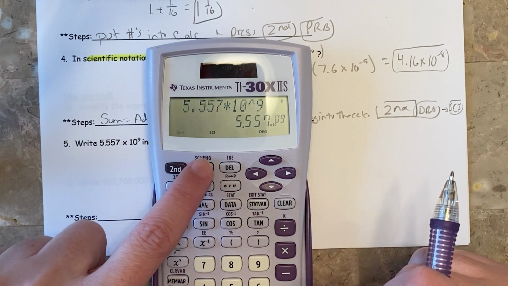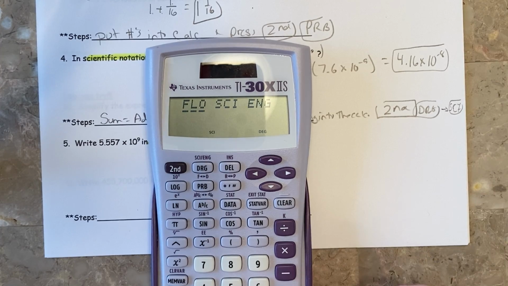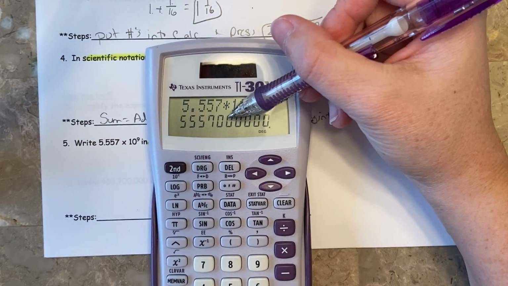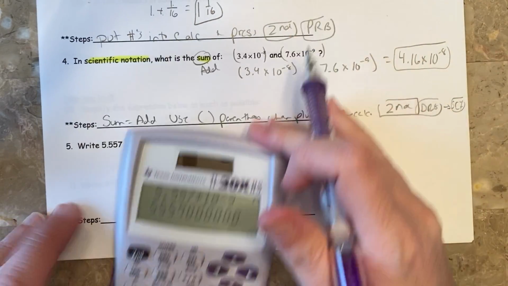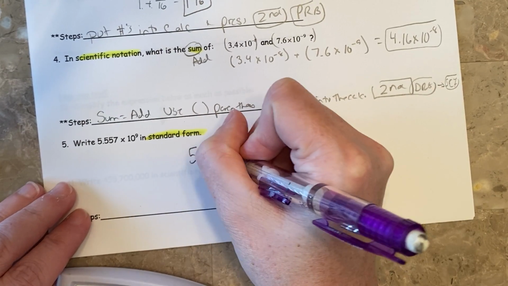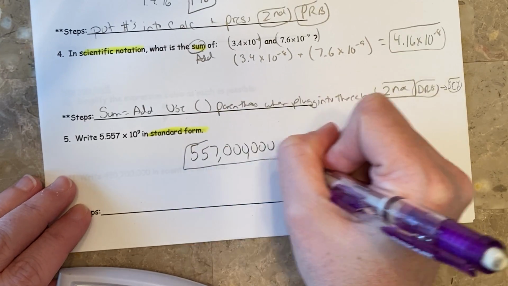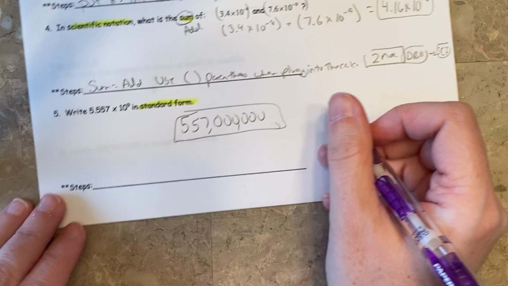So you want to press second DRG and go back to FLO. And that's a lot of numbers. 1, 2, 3, 4, 5, 6. Make sure you have 6 zeros. Okay.